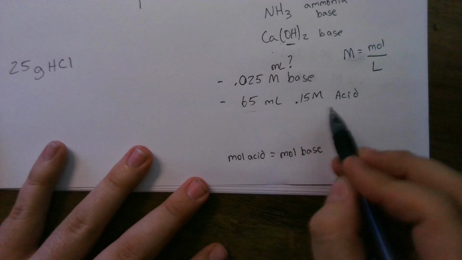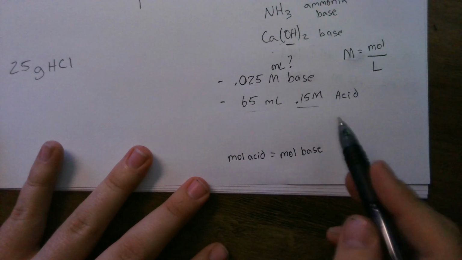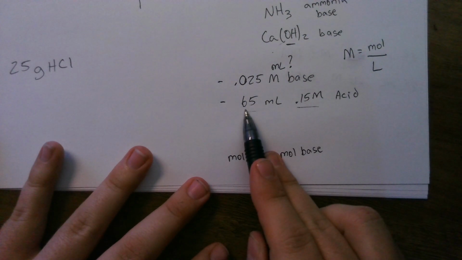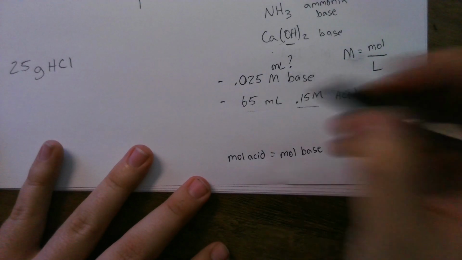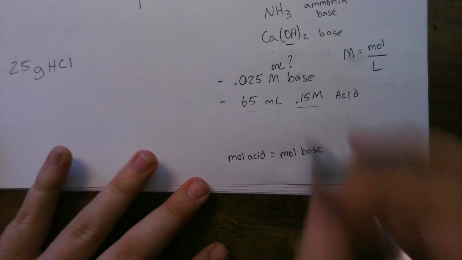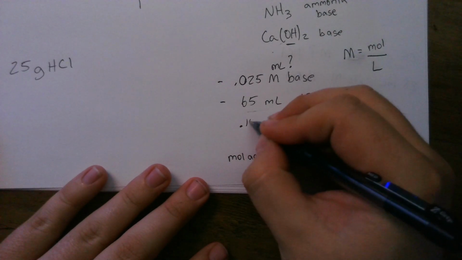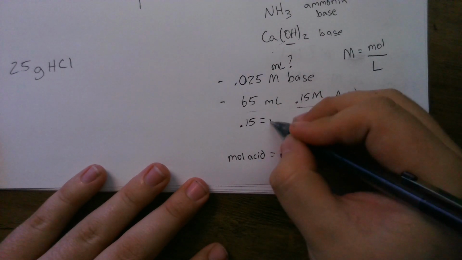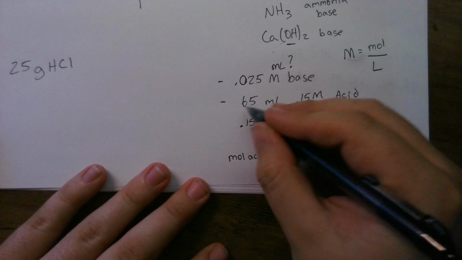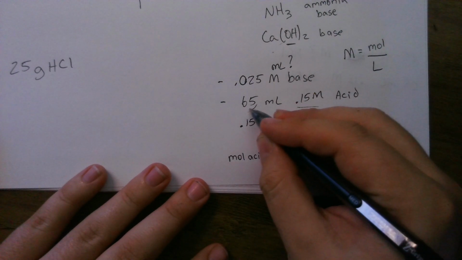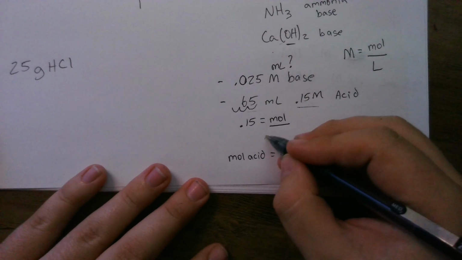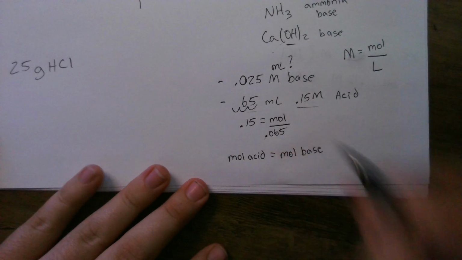I have more information about my acid here, so I'm going to start with this. I know how strong it is. I know how much I have. I can use the molarity formula to find out how many moles of acid I have exactly. So I'm going to start by doing that. 0.15 molar equals moles over, and I'm just going to convert this to liters by dividing by 1,000. So it's like 1, 2, 3. 0.065 liters.